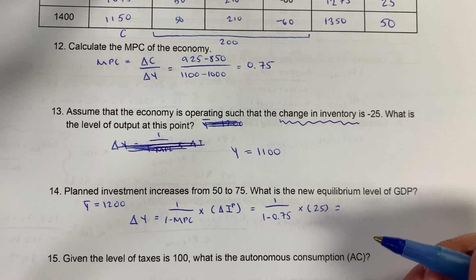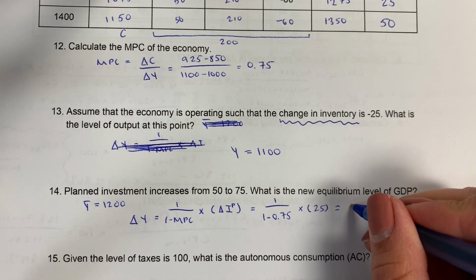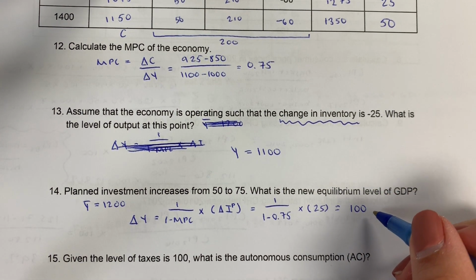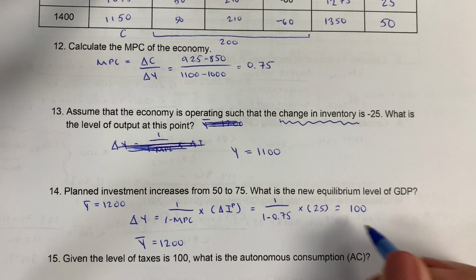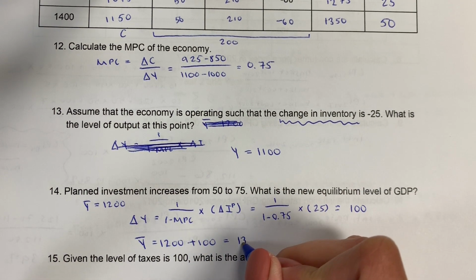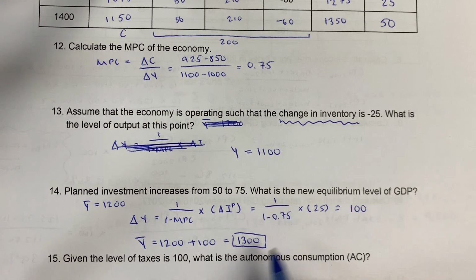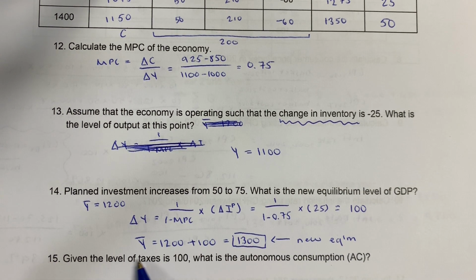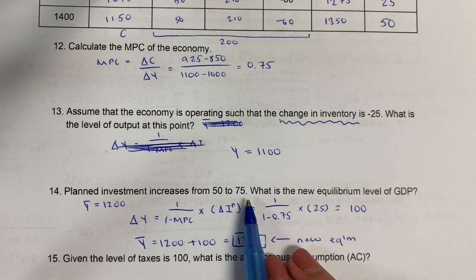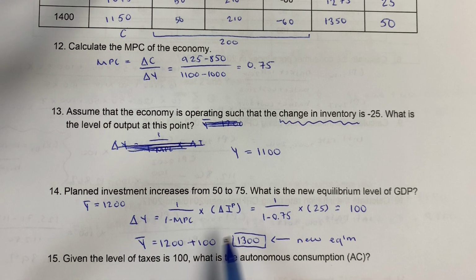Right, so when you solve this, this gives you 100, but this isn't the new equilibrium level of GDP, right? So you started at Y bar, it's 1200. What you're going to do is add this 100 to get 1300, right? So 1300 is your new equilibrium, because you started at 1200, but the change in GDP that we solved above gave you 100. So when planned investment increases from 50 to 75, our change in Y was 100, and our new equilibrium, when we add that to the 1200, is 1300.